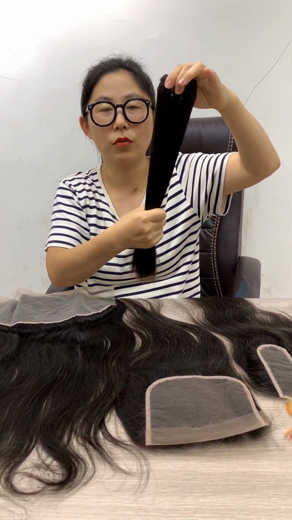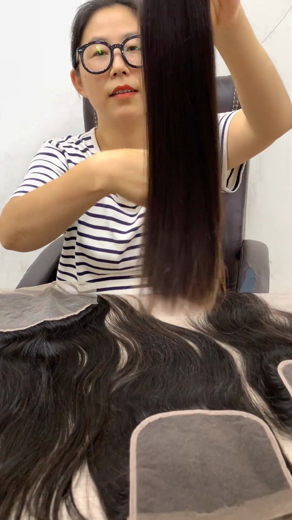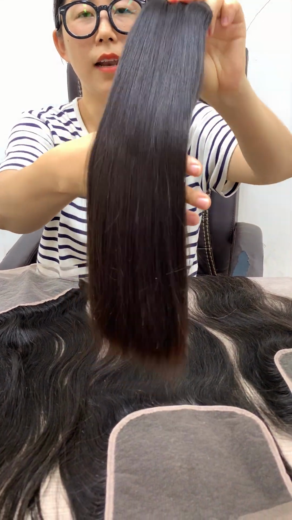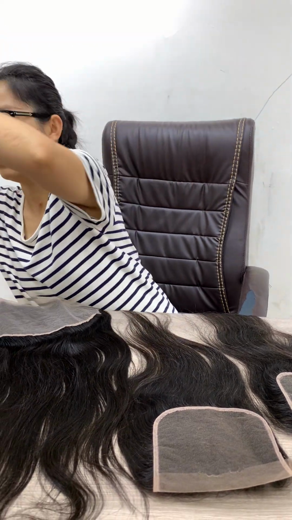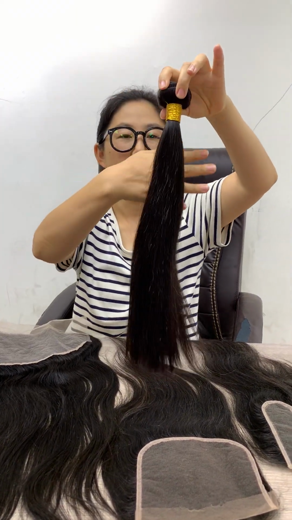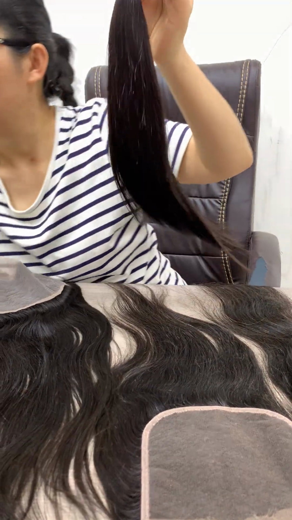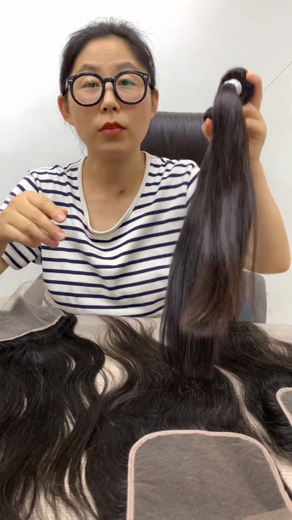what quality bundles you want to use and how many bundles you want to use. Like this one, this raw hair, double drawn raw hair, real raw hair. This can last for many years. How many bundles you want to use? This is 3A grade bundles and 12A grade bundles. Yes, what quality bundles you want to use and how many bundles you want to use.